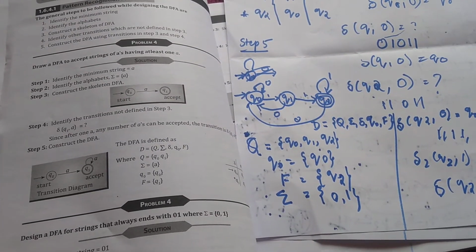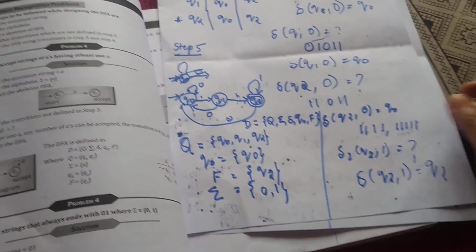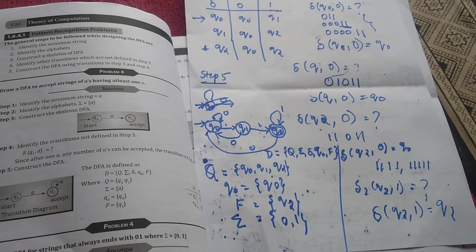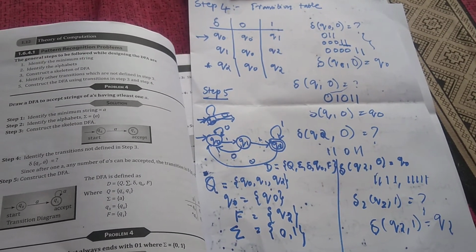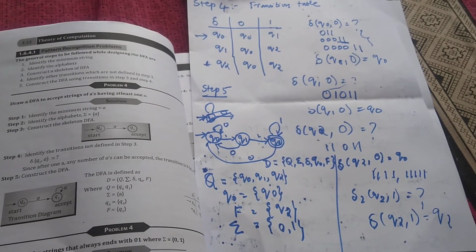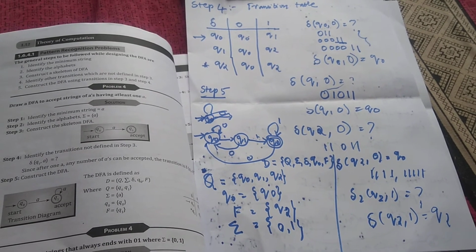This is your textbook problem. We have some 20 plus different kinds of questions available in the book. Please try to solve these questions and get a hold of this pattern recognition and the design of DFA.